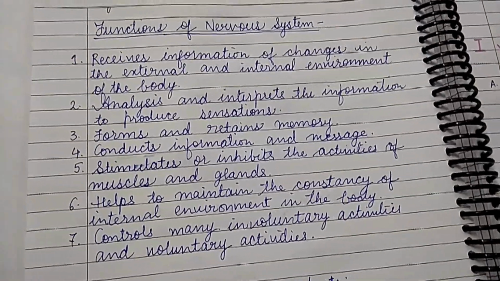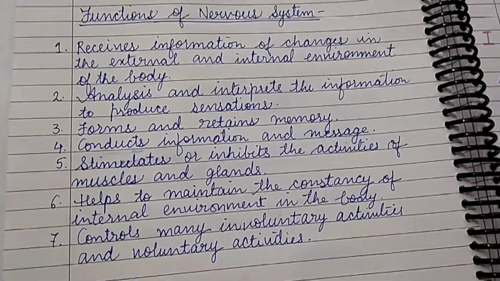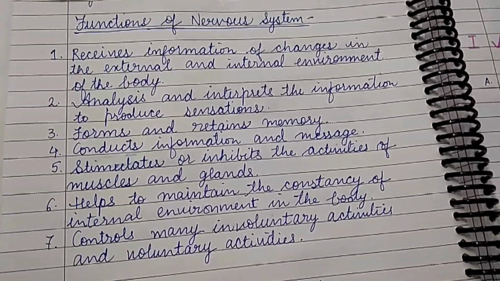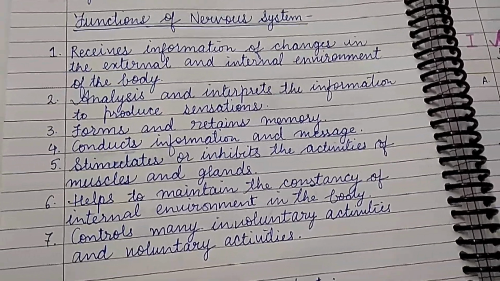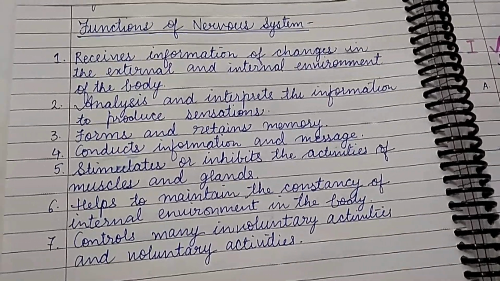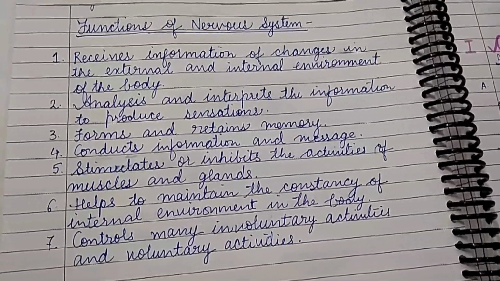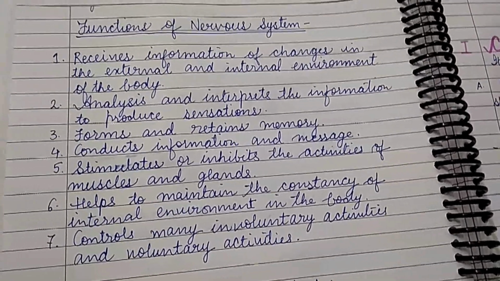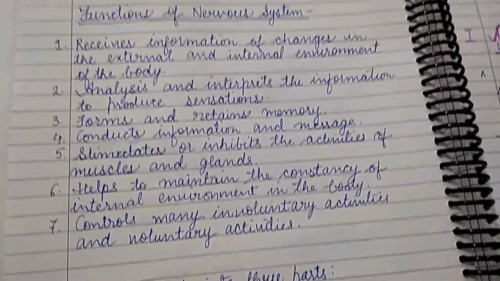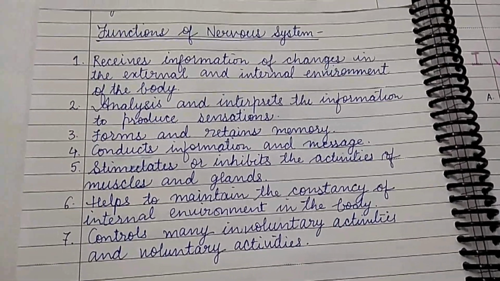Third point is, based on past experiences, it forms and retains memory. Fourth, it conducts information and message. Fifth, it stimulates or inhibits the activities of muscles and glands. We all know that there are many glands and muscles in our body, so it stimulates or inhibits their activities. Sixth is, it helps to maintain the constancy of internal environment in the body. Seventh is, it controls many voluntary and involuntary activities.